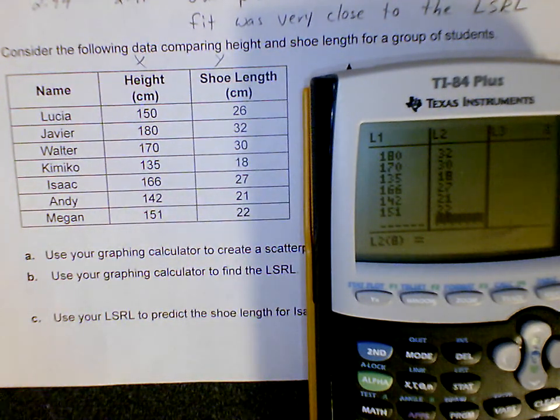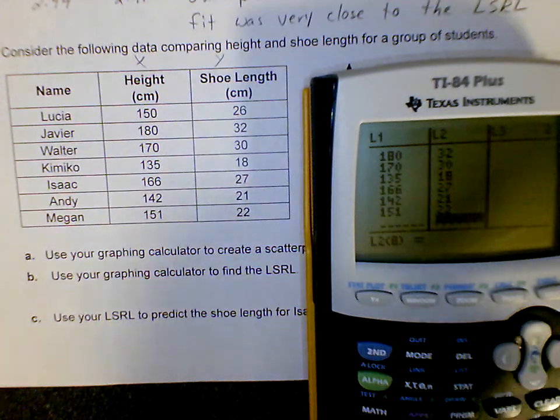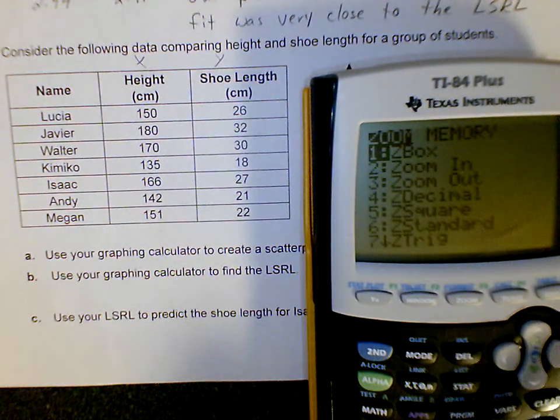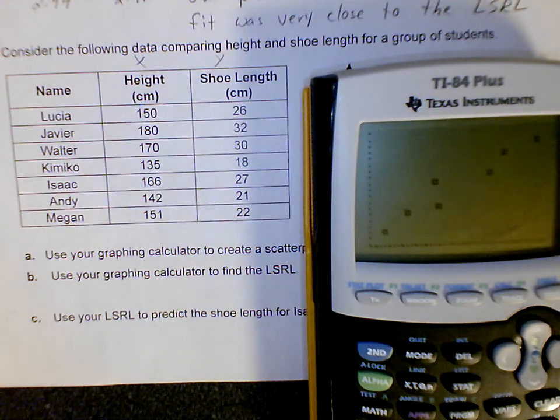Step 4 says creating that scatter plot. To see a graph of your data, you're going to need to turn stat plot on. We actually already did that. So all we have to do is hit zoom 9. Since we've already used the calculator, we've already done the Y equals up and/or down. So now we just have to hit zoom 9 on the calculator. The zoom button's the one in the very top middle. We're going to hit zoom and then the number 9, and you should see a scatter plot of your data.